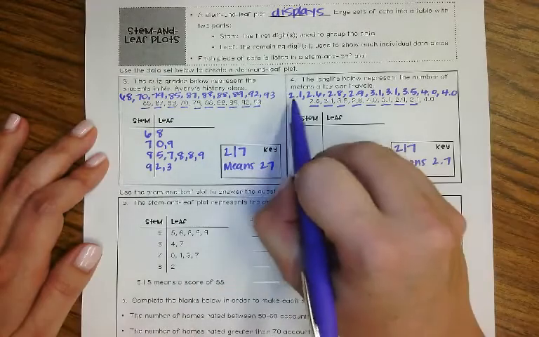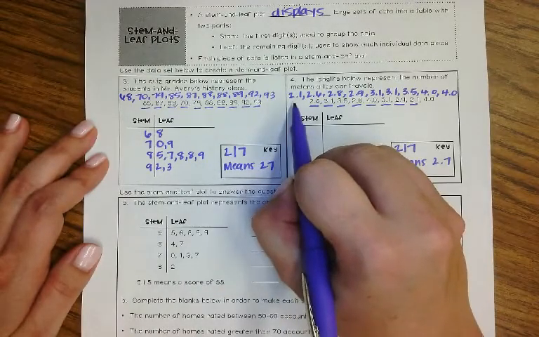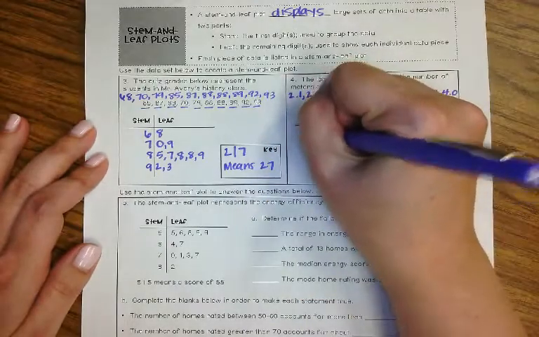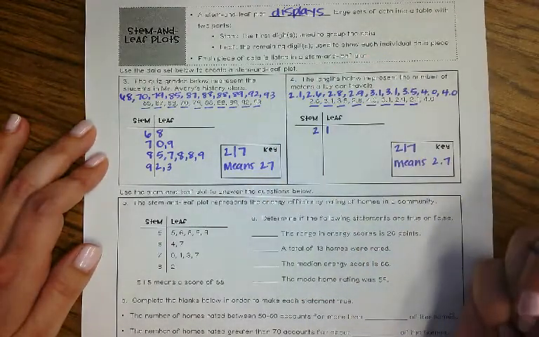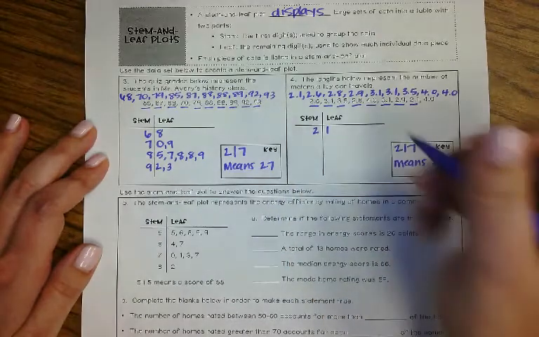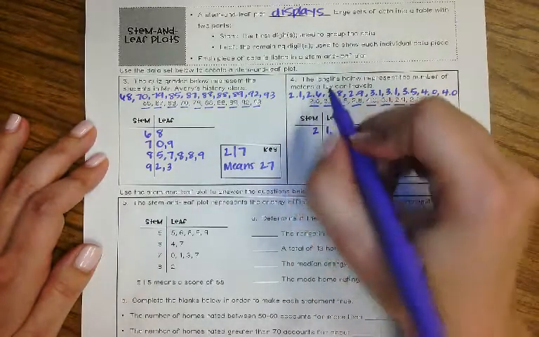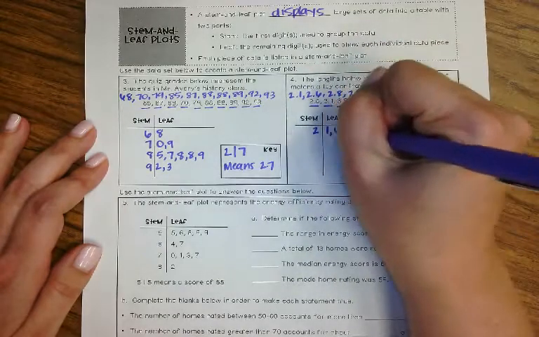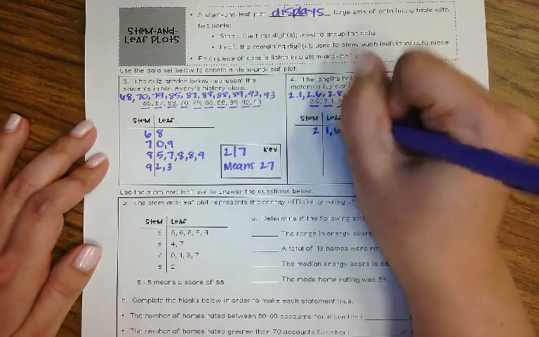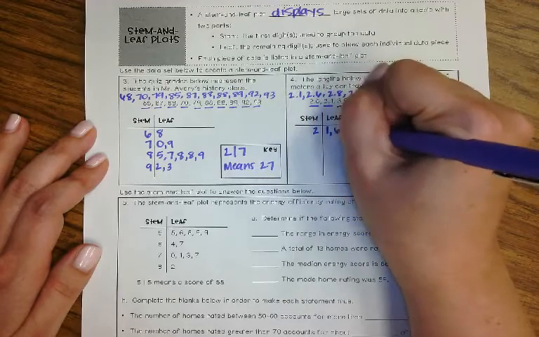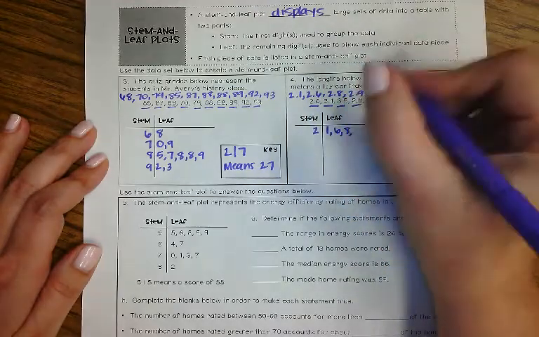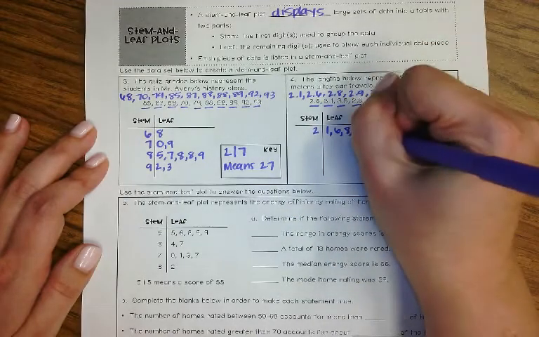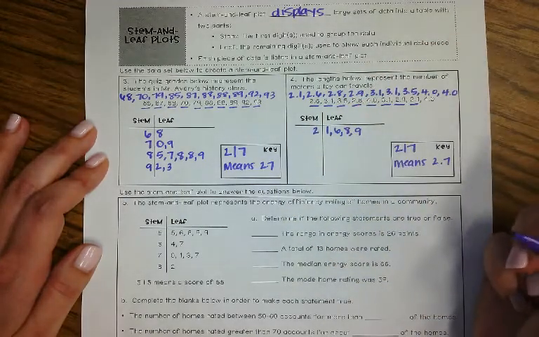Okay, and then we'll start with the least number in our data set, which is 2.1. So a stem of 2, a leaf of 1. For 2.6, we're still going to use the stem of 2, but give it a leaf of 6. 2.8, we need a stem of 2, leaf 8. 2.9, still using the stem of 2, and adding a leaf of 9.